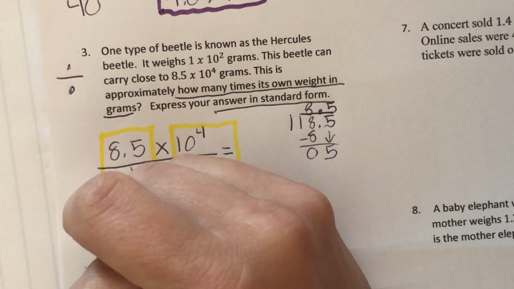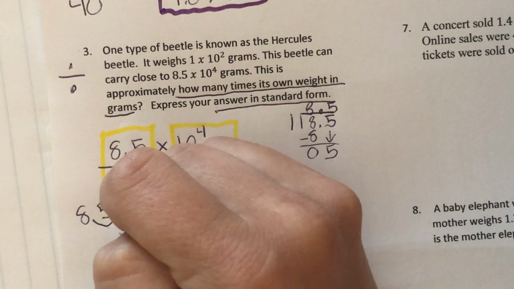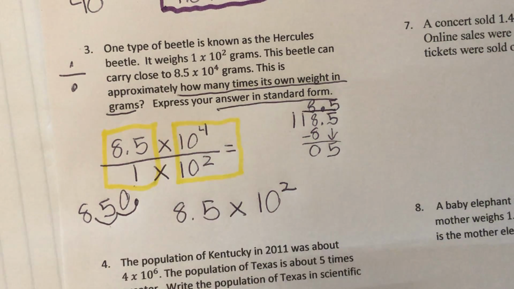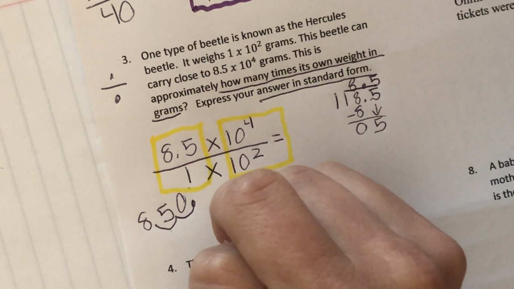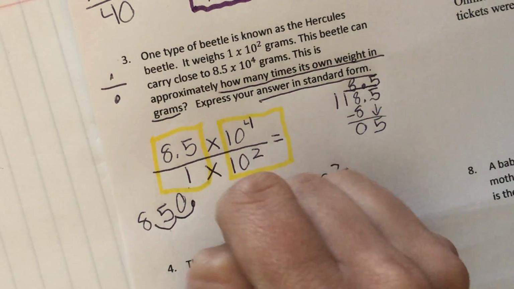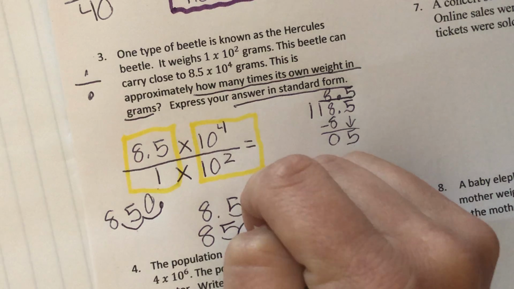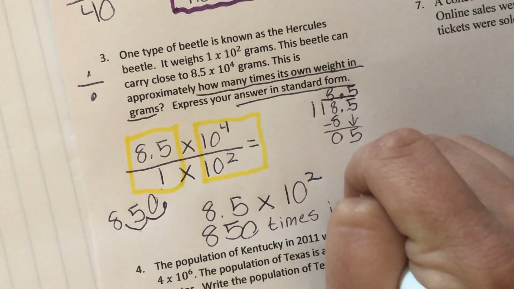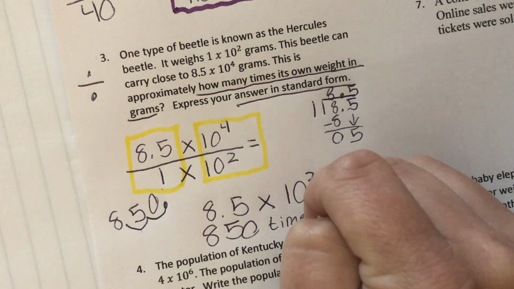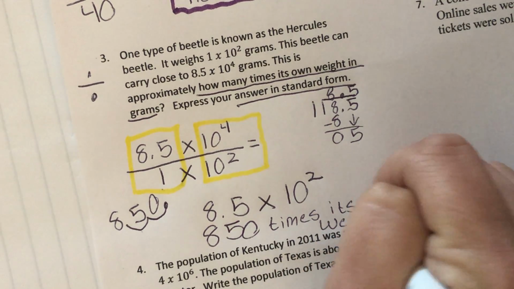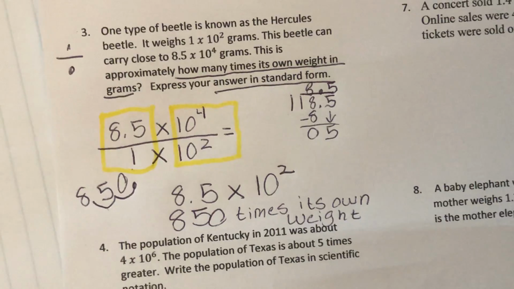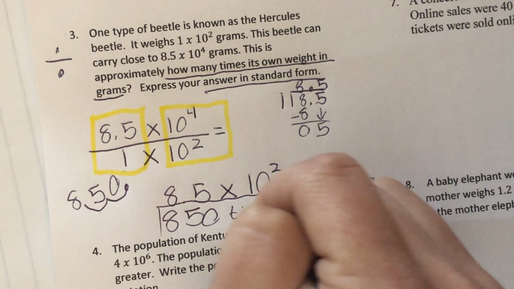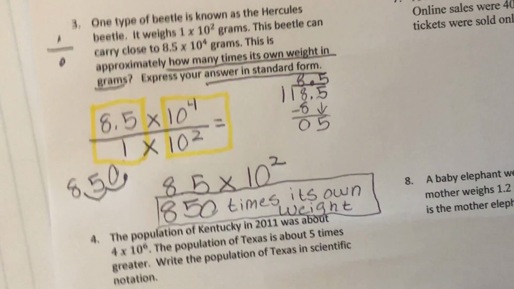I'm going to move it to the right 2 times. So the beetle can carry 850 times its own weight. That's a lot. Go ahead and box my answer in. And we're done with that problem.